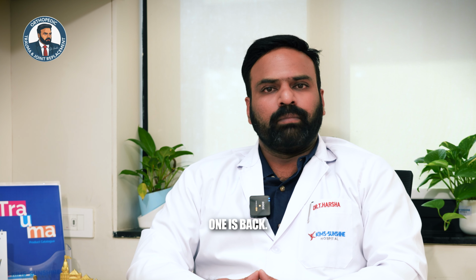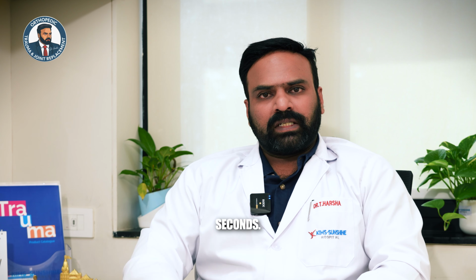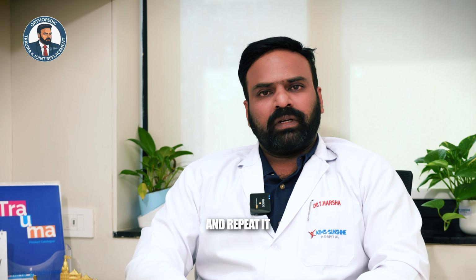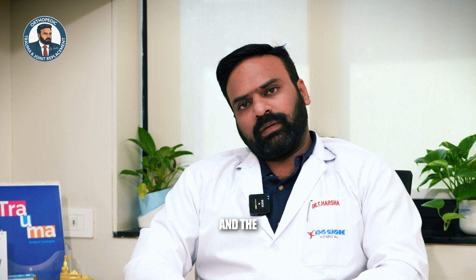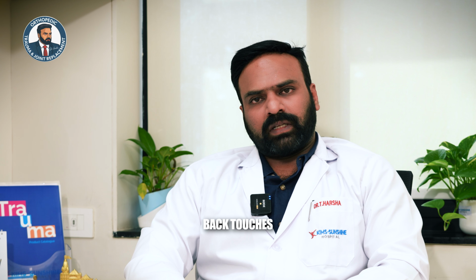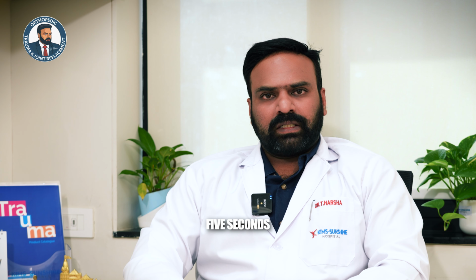Fourth one is back press. The fifth one is back release exercise. Again, the patient should be in supine position. Just lift your lower back, tighten your front abdominal muscles and the buttock muscles. Hold it for 5 seconds and then slowly come down and repeat it for 5 times. What is back release? Back release is relaxing both your abdomen muscles and the buttock muscles so that the lower back touches the ground. Do not sit on the hips immediately. Wait for 5 seconds and come back to your supine relaxing position.